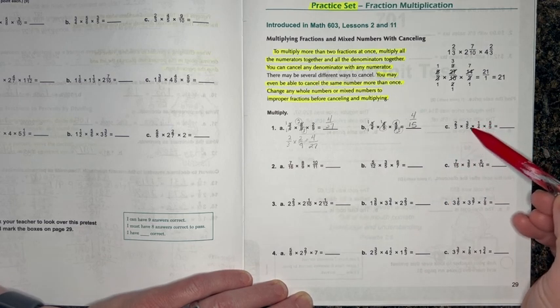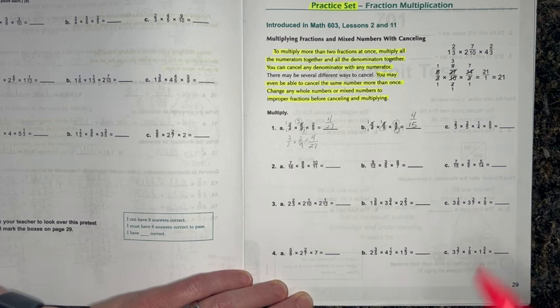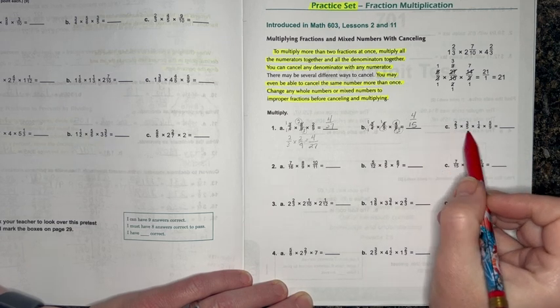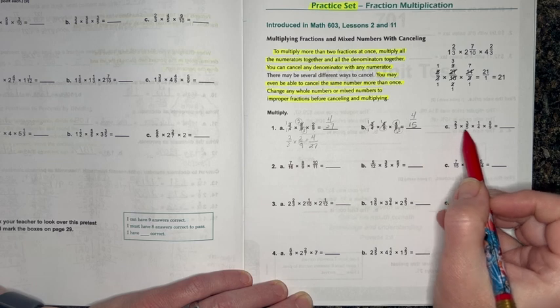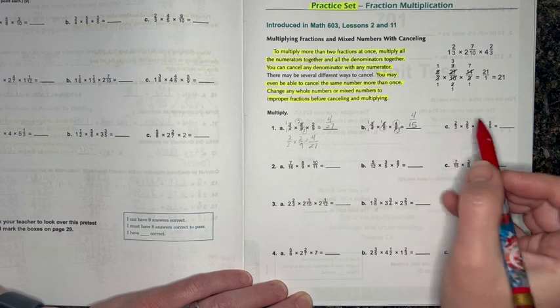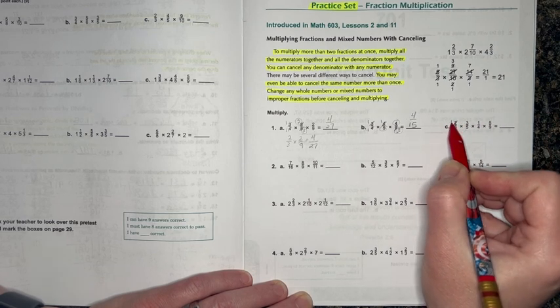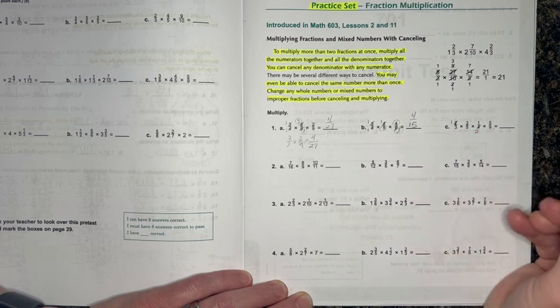All right, let's look at part C. 2/3 times 3/5 times 1/4 times 5/9. Starting at the left, 2, does it have a factor in common with 5? No, it does not. Does 2 and 4 have a factor in common? They do, right? They have a 2. So there is 1 2 in 2, and there are 2 2s in 4.